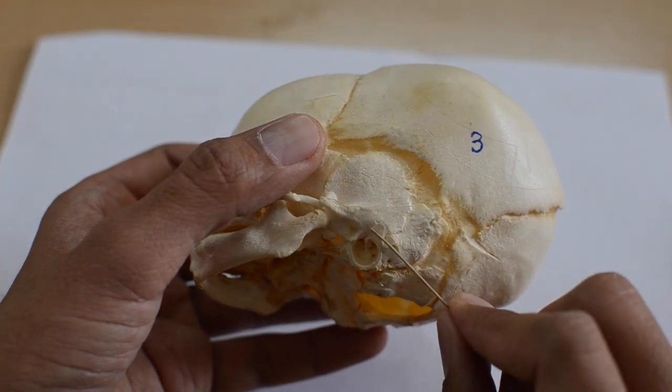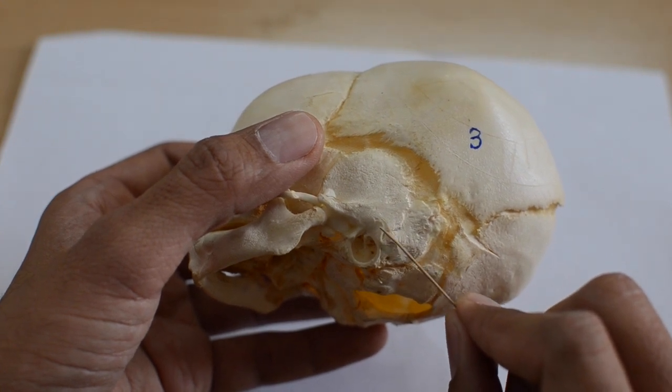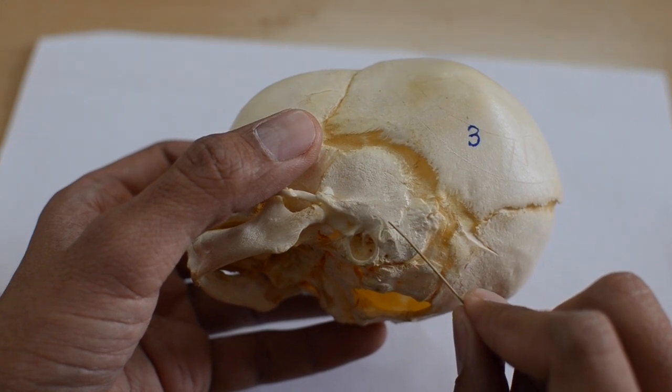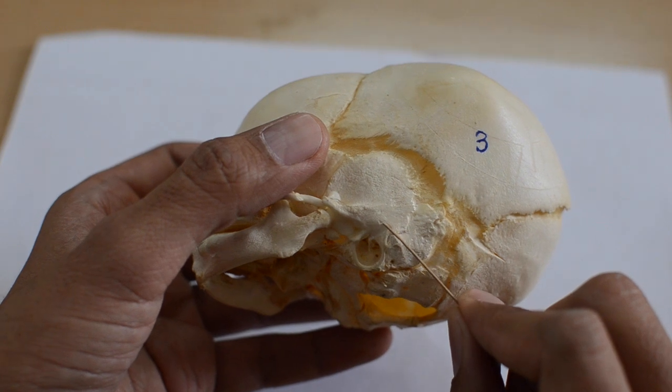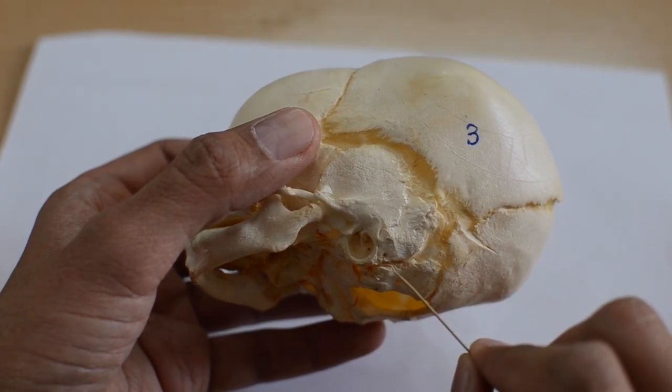The thickness of bone over here is just 2 mm at the time of birth, and then it increases in its thickness at the rate of 1 mm per year until it attains its adult size, which is approximately 12 to 20 mm in thickness, and deep to it lies the mastoid antrum.